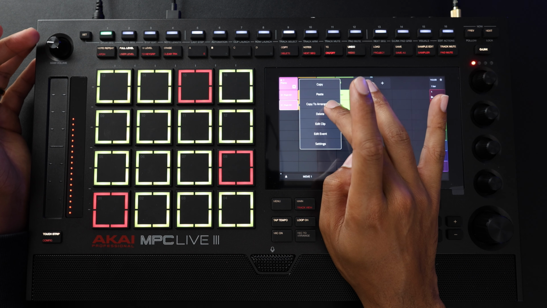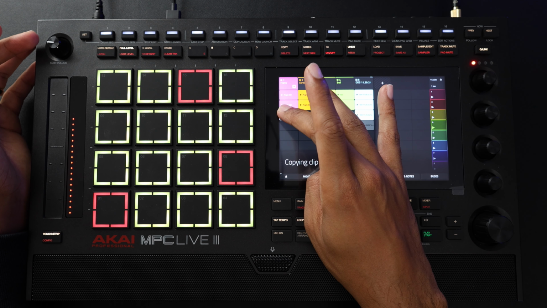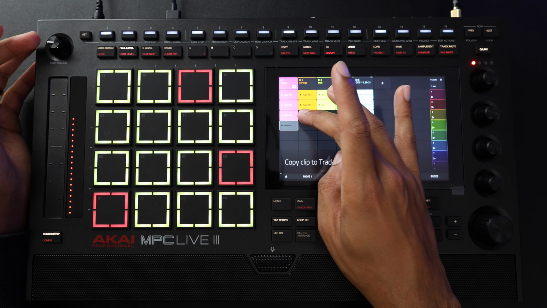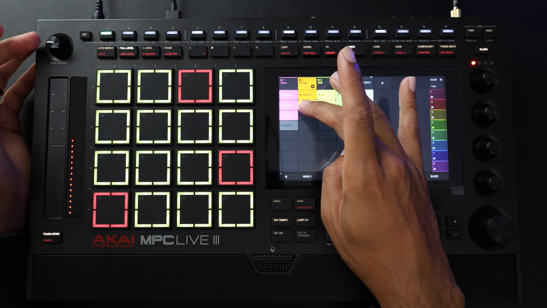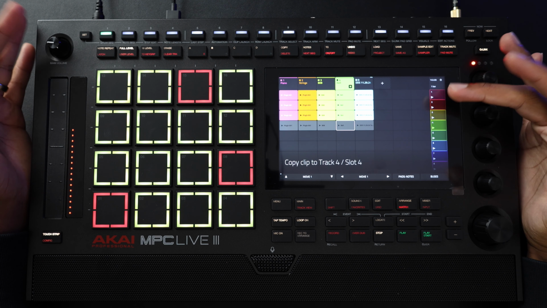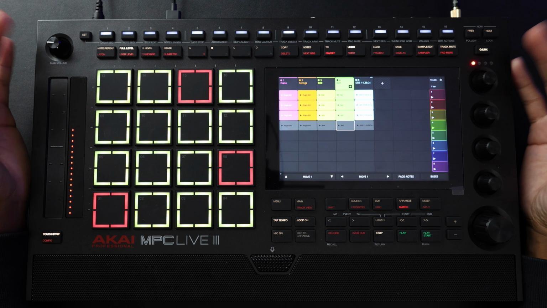I'm gonna go copy. I'm gonna put them on both real quick so that way I don't have to keep going back and forth just for the sake of this video. So now I have different rows here. Each row plays like a different part of my arrangement.